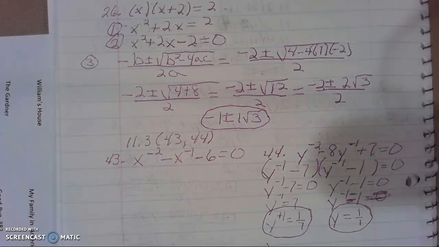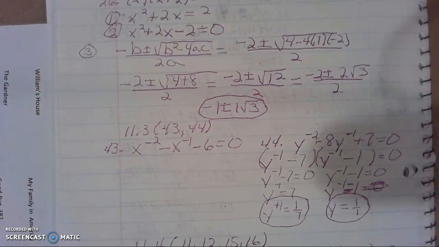Make sure you break down that square root of 12, and that's over 2. The square root of 12 is 2 radical 3. Then you cancel a 2 out of every term: negative 1 plus or minus the square root of 3.